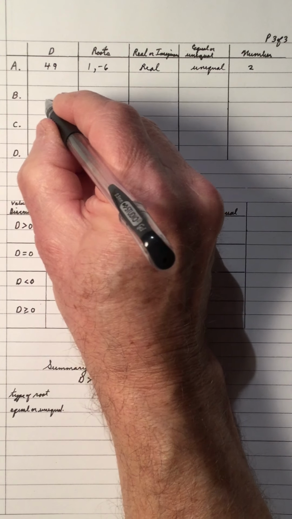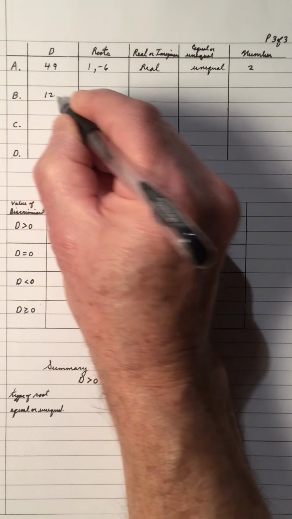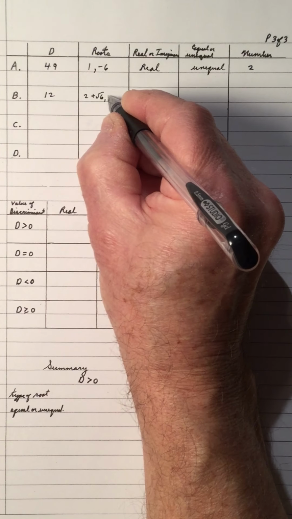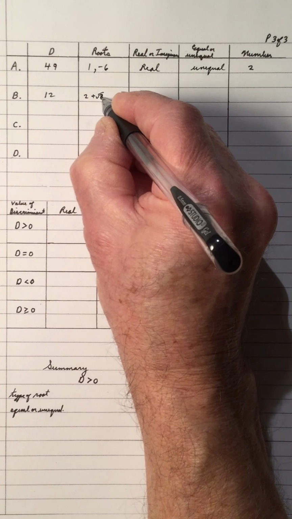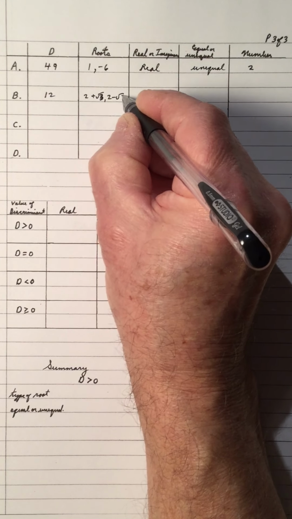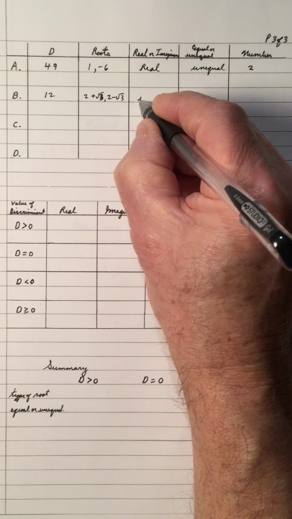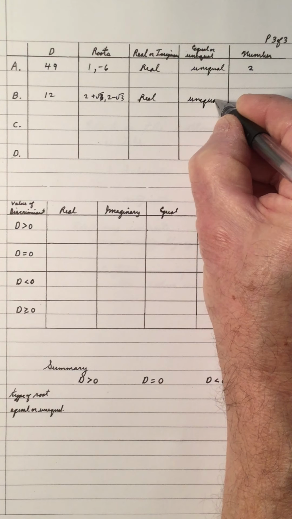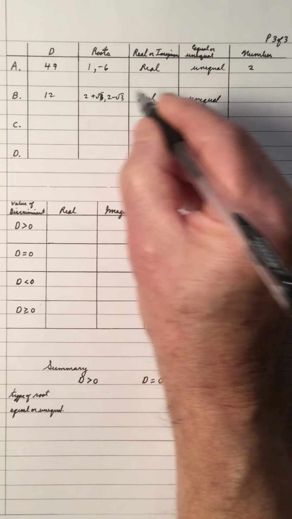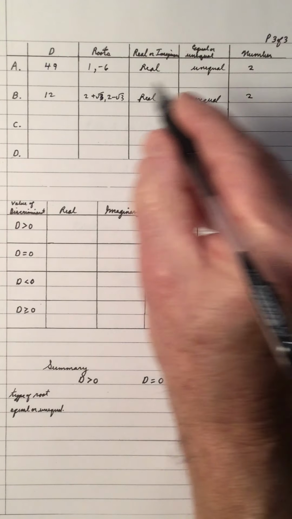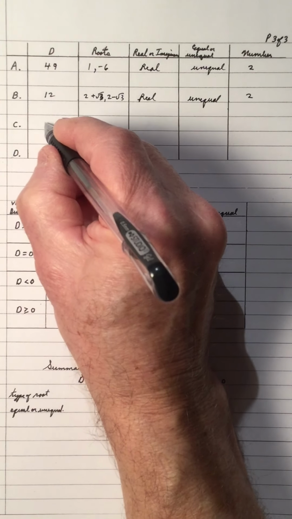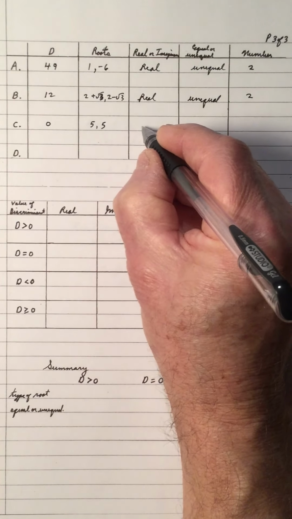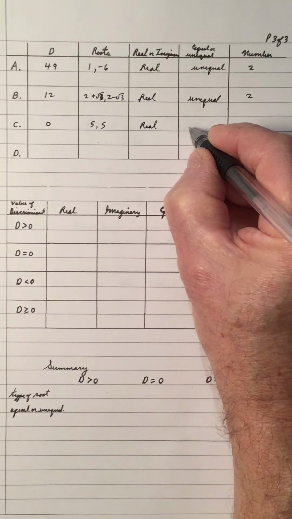In B, the discriminant was 12. The roots were 2 plus root 3 and 2 minus root 3. And the roots are real, and they're still unequal. Notice they're unequal because they're not the same: 2 plus root 3, 2 minus root 3, and there's 2 roots. And in C, the discriminant was 0, and the roots were 5 and 5, and they're real roots, but they're equal.